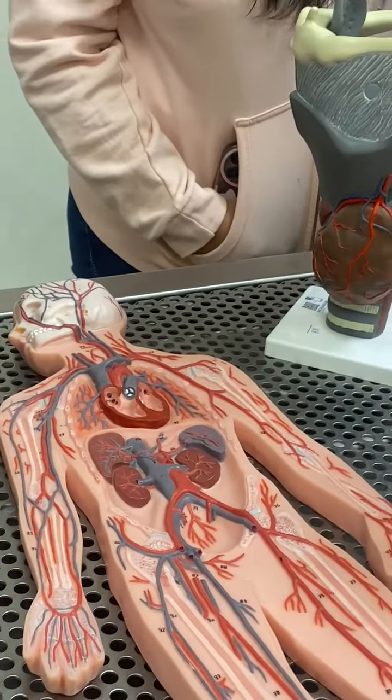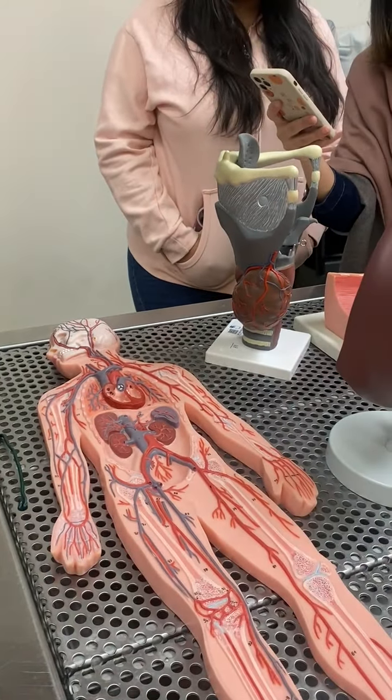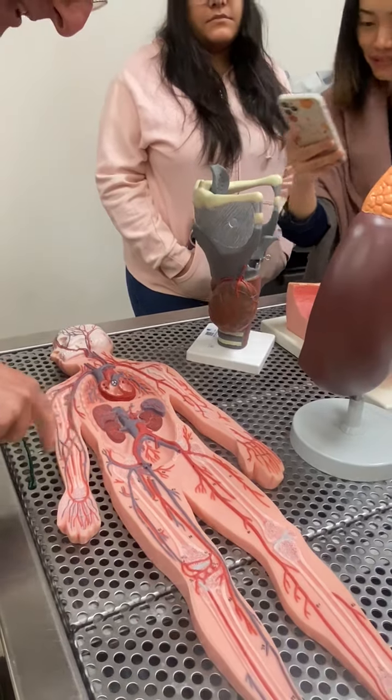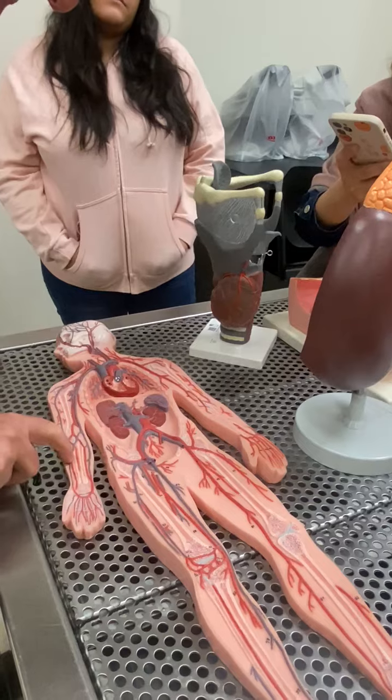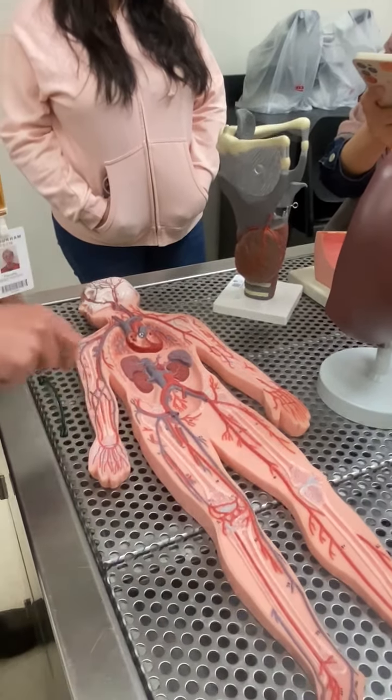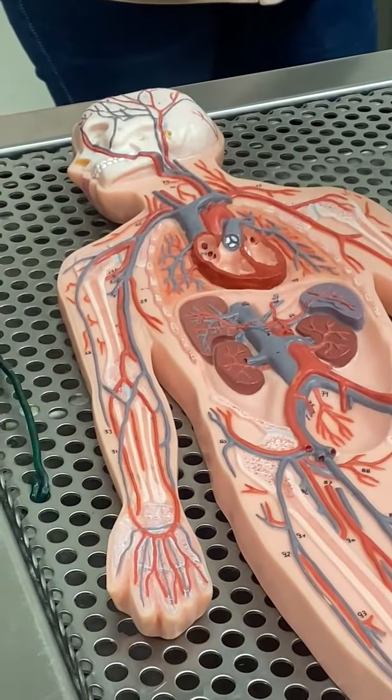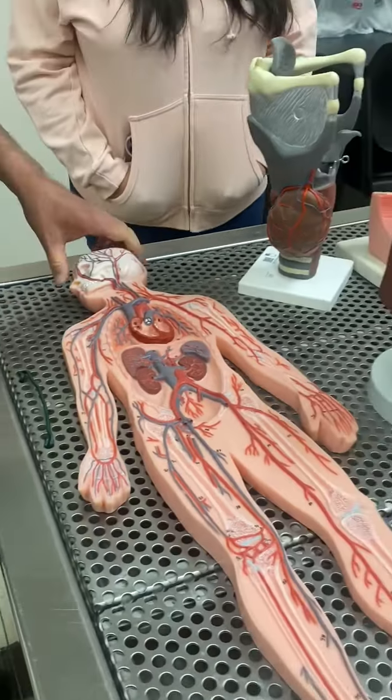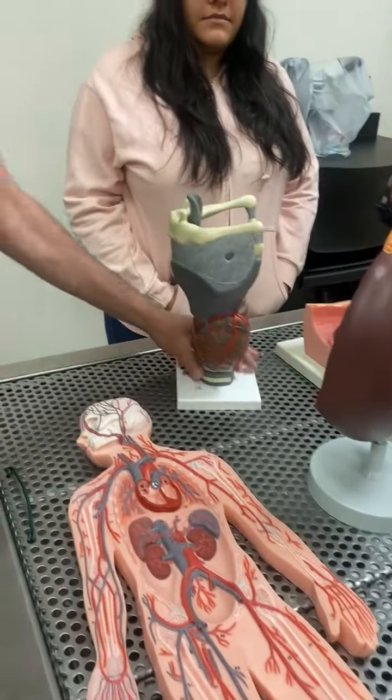Okay, those are pretty nice. There's radial and ulnar. I don't think this is a persistent median artery, but it could be. Okay, that's it. Good.